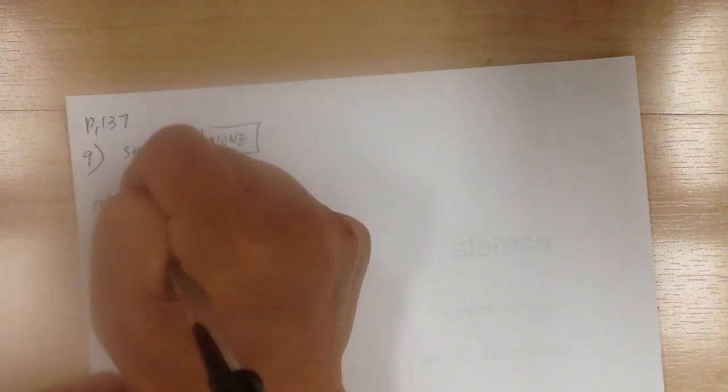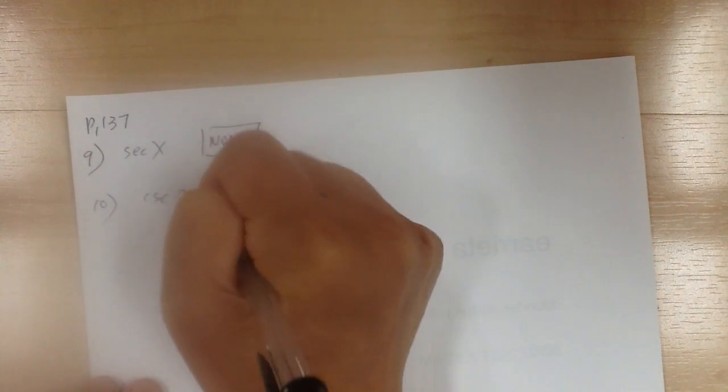Okay, number 10, cosecant of X again is none. Okay, there's no x-intercept.